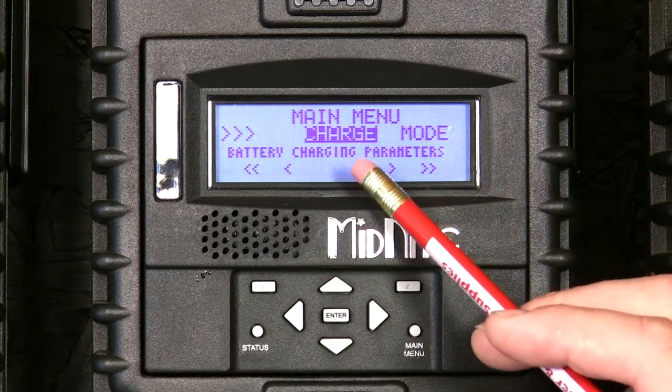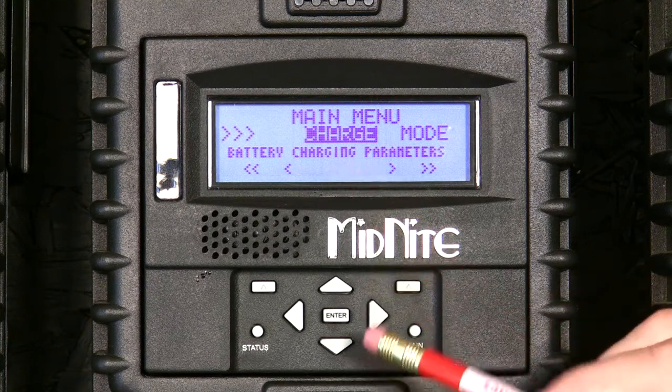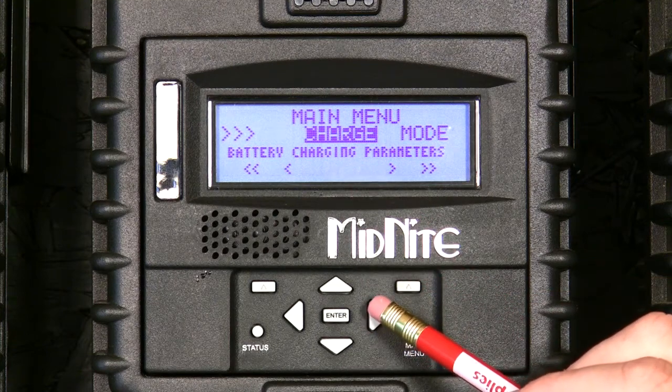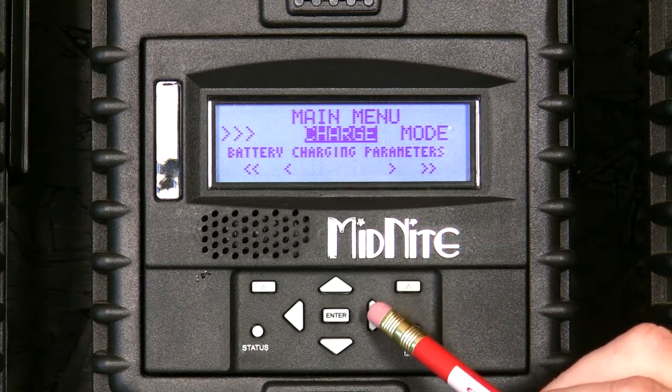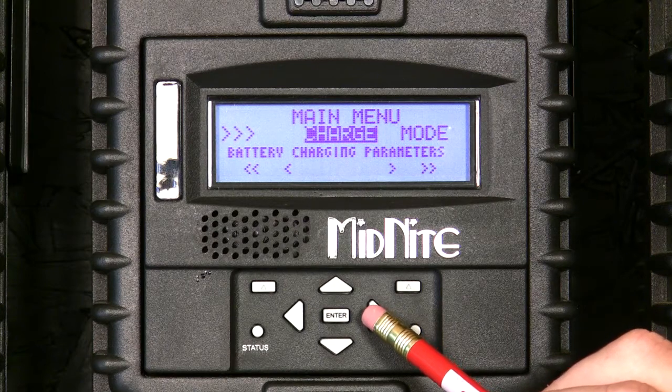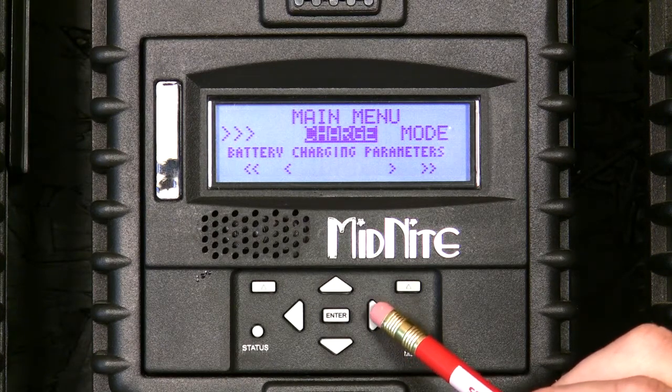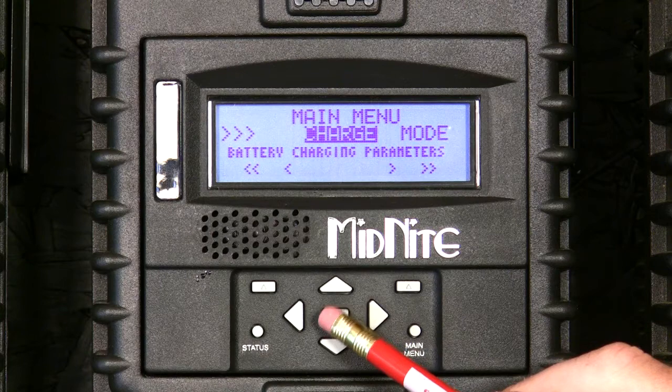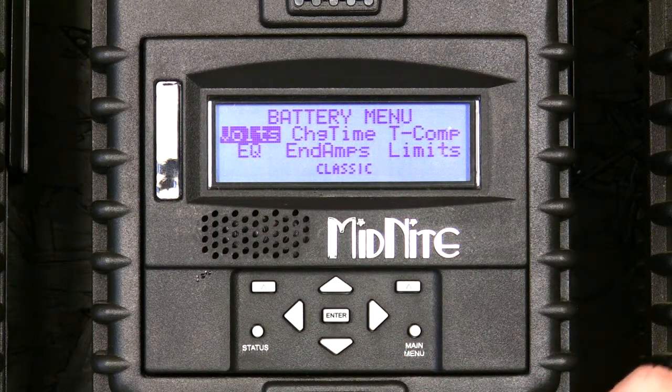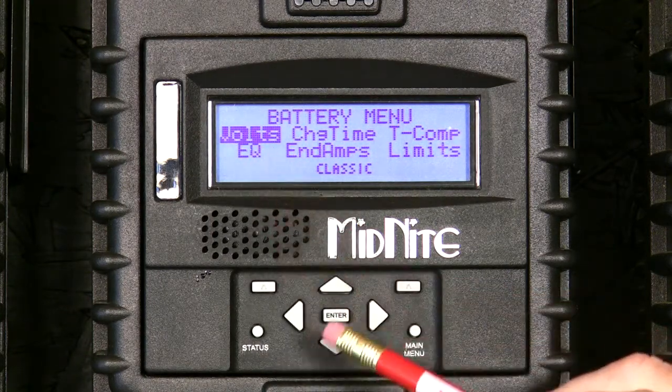I do want to note that if you have older firmware, you may have Wizard here. We'll skip the Wizard in this video because it is no longer in the classics. For any help on that, please consult the manual or tech support. We'll make sure we have charge highlighted. We'll press enter. In the charge menu, we'll start out, we have volts.